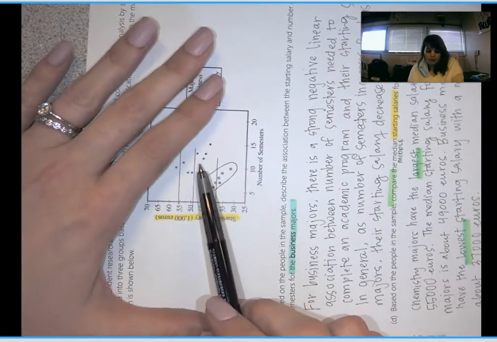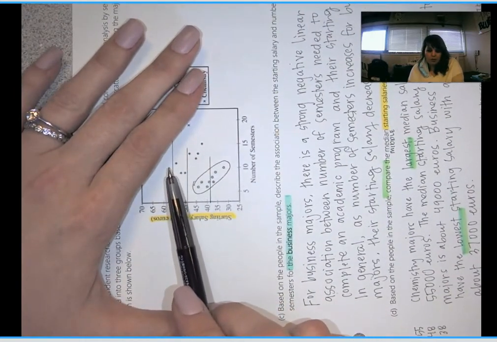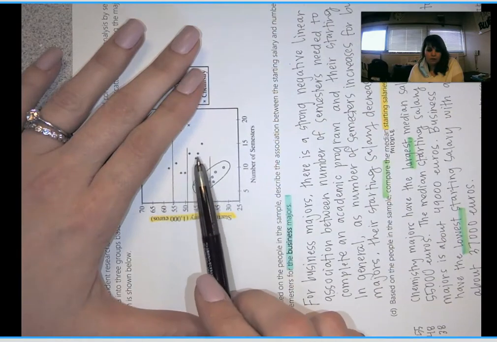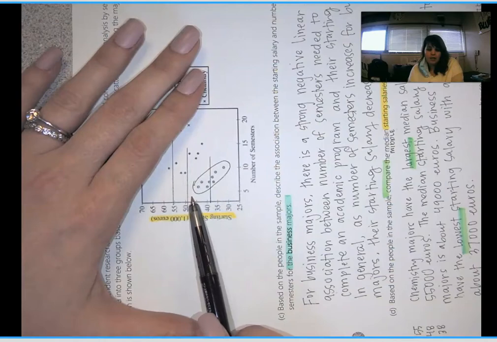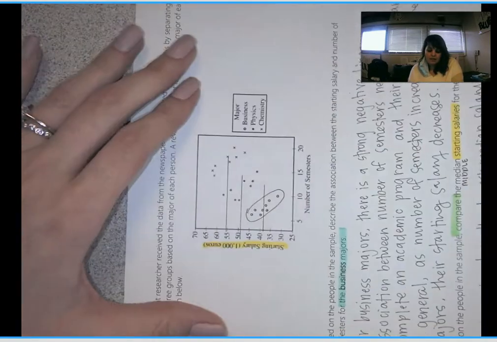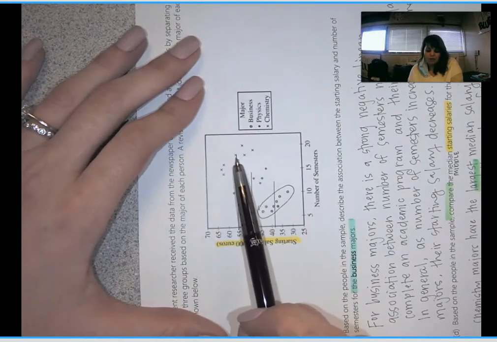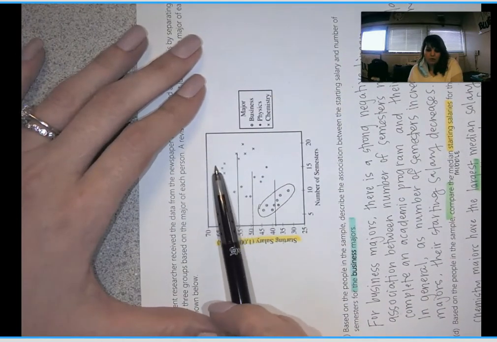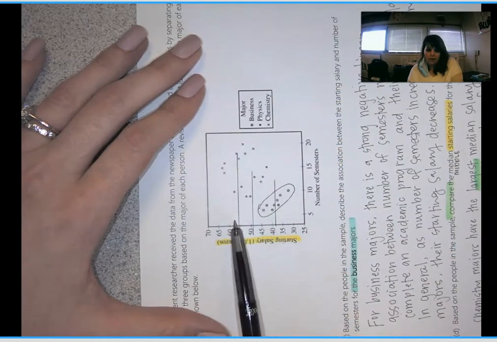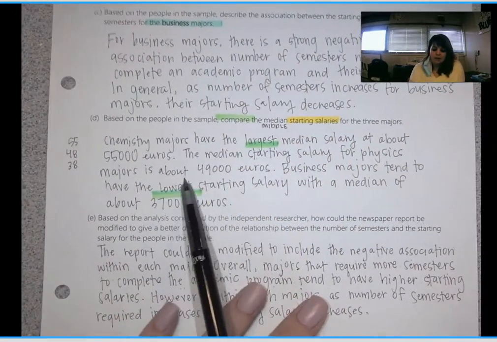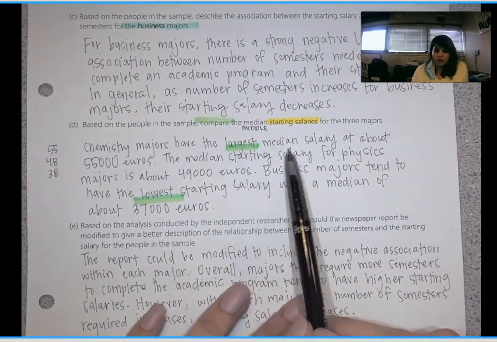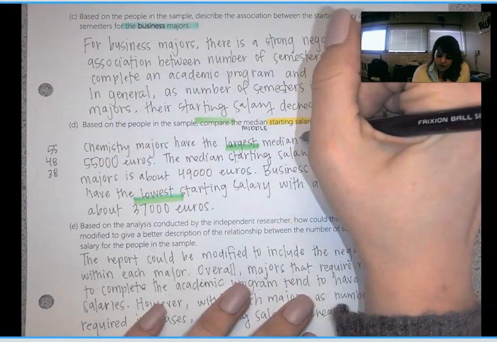For my physics majors, I did the same thing. Notice you have 1, 2, 3, 4 to the left, 1, 2, 3, 4 to the right. I estimated this to be 49,000. And then lastly, for my business, just kidding, my chemistry majors, same thing, 4 to the left, 4 to the right. I have this estimated at 55,000. So now I'm just describing that. Chemistry majors have the largest median salary. I should have said starting salary.